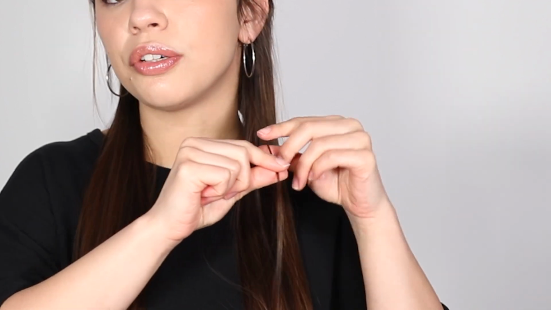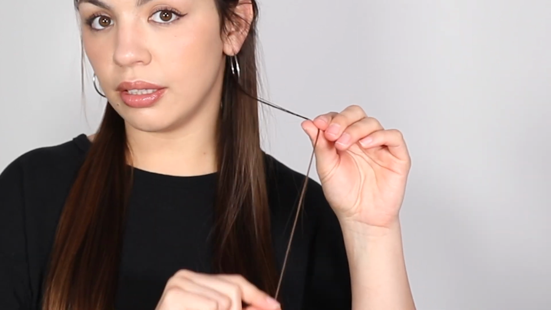To figure out your hair's porosity, you want to take a strand of hair and run your finger down the length of it. Where it starts to feel a little bumpy, that is where you have high porosity, and where it's really smooth, that's where it's lower porosity.